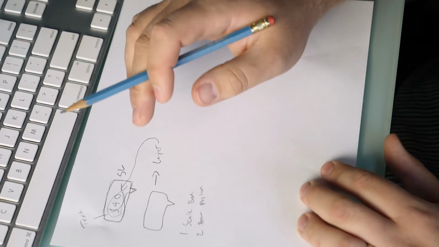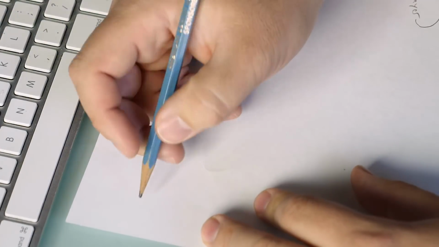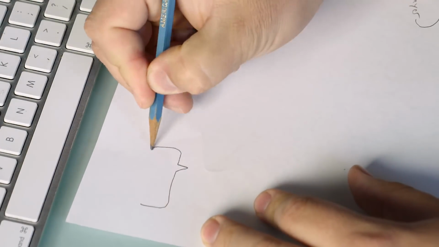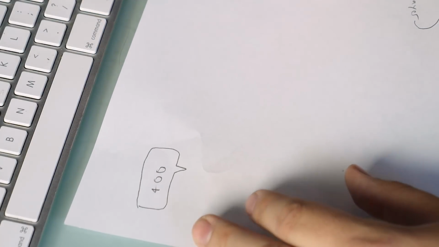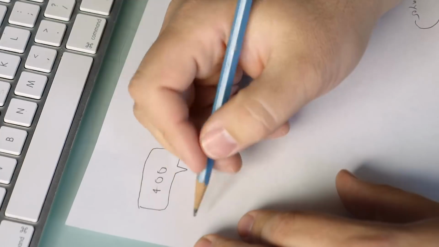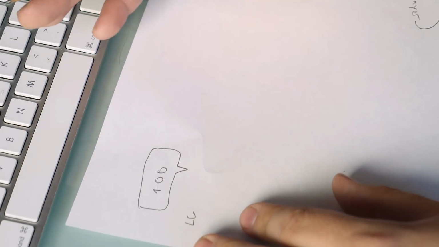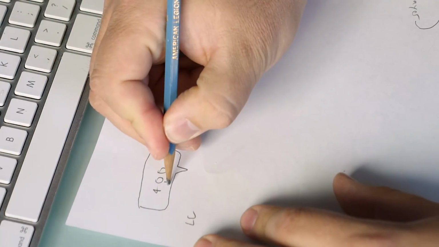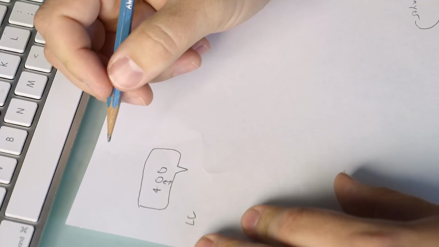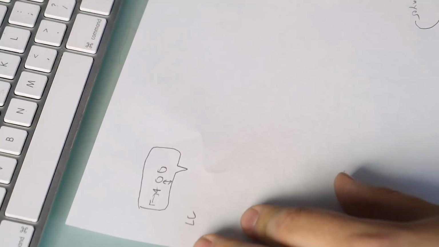Now, as far as controls, we want to do several things. Again, so we have this box. Let's do a different number this time, 400. So the controls we want are, one, layer control. We'll just call it LC. Two, we want some sort of padding. And that padding is the amount of space from here, you know, left and right, up and down, around the word to the box.